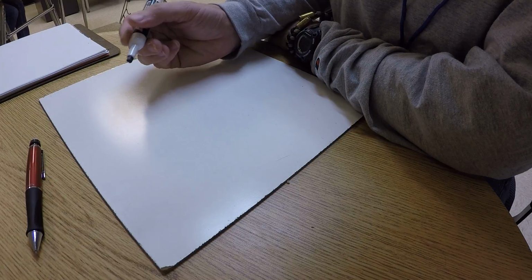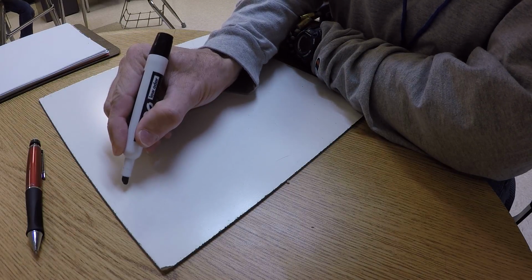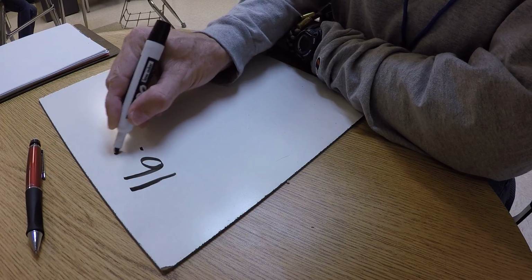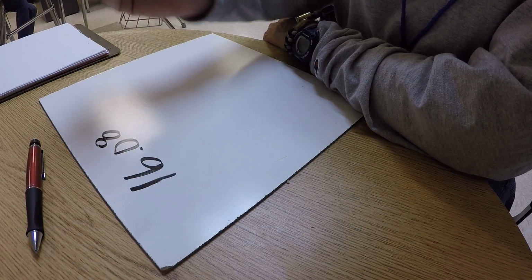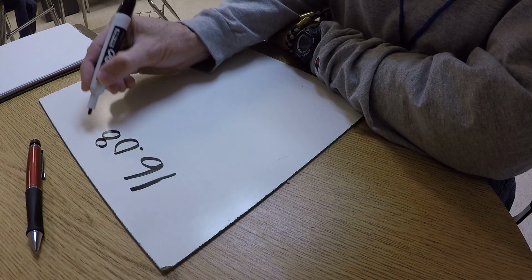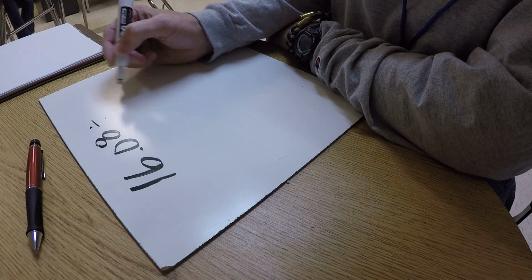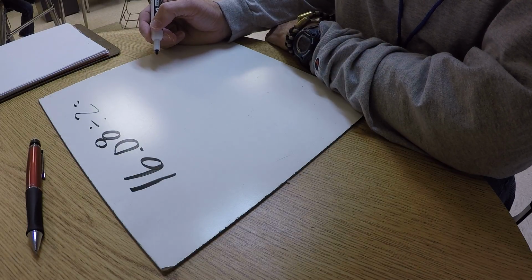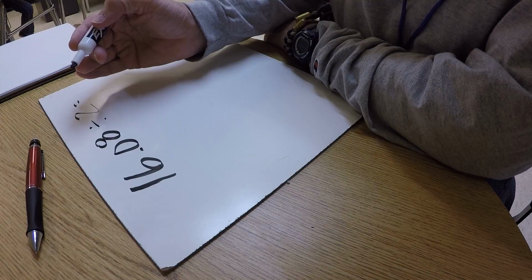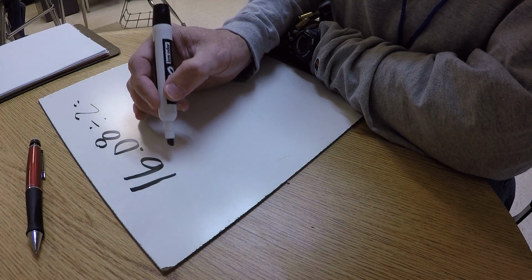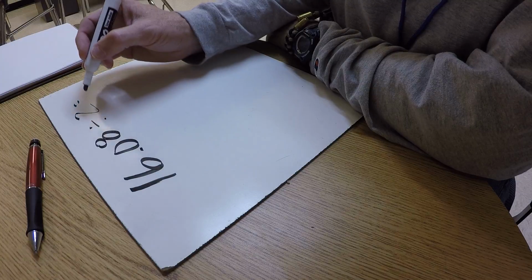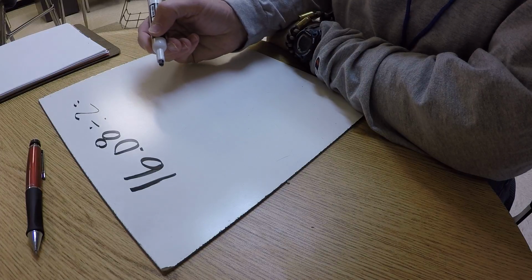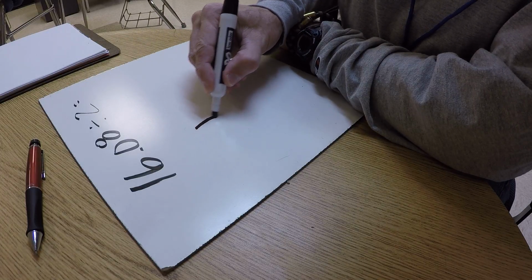So on your paper, you might have a problem like this, like 16.08, and we're just doing an example that has a decimal in it. And this is where you'll see it on your paper, divided by 2 equals. So reading this from left to right, what they're wanting you to do is to divide 16.08 by 2. So the 16.08 is what's going to go inside the box.